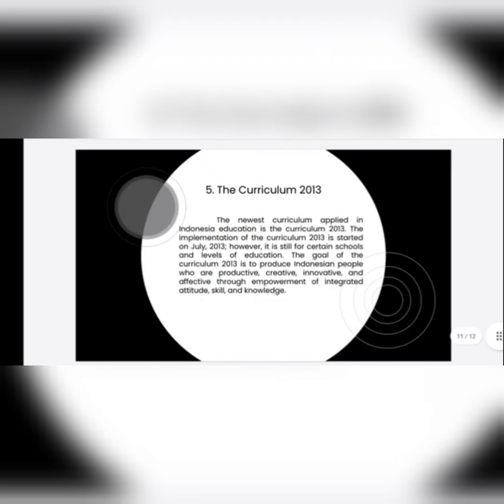And the last curriculum applied in Indonesian education is the 2013 curriculum. The 2013 curriculum implementation began in July 2013. However, it is still for certain schools and education levels. The purpose of the 2013 curriculum is to produce Indonesian people who are creative, innovative, and effective, with good attitudes, skills, and knowledge.